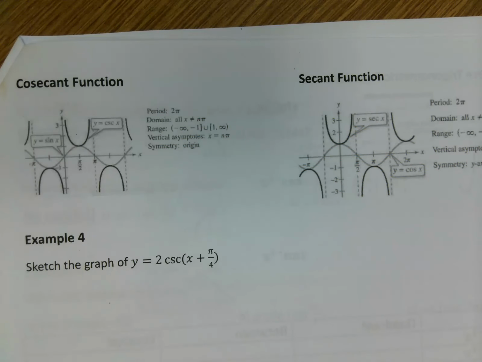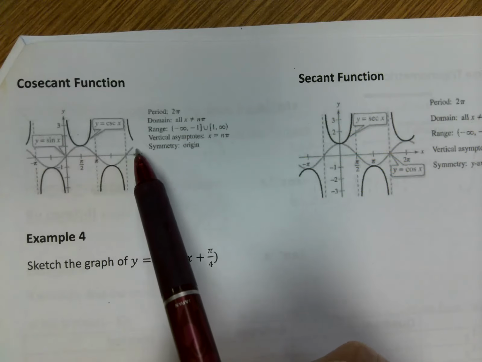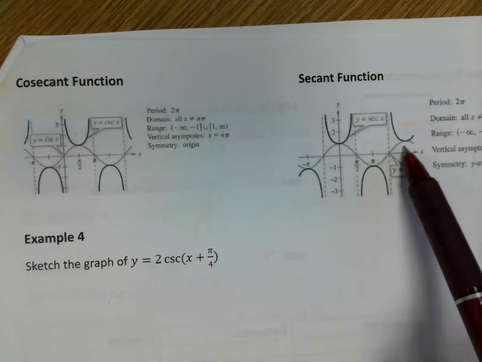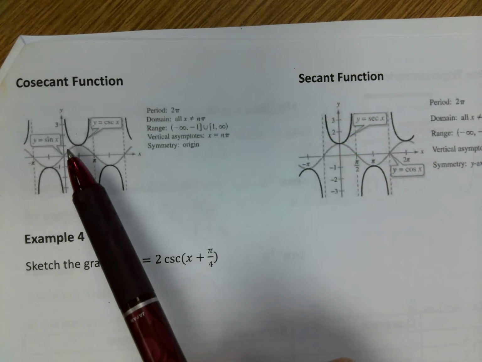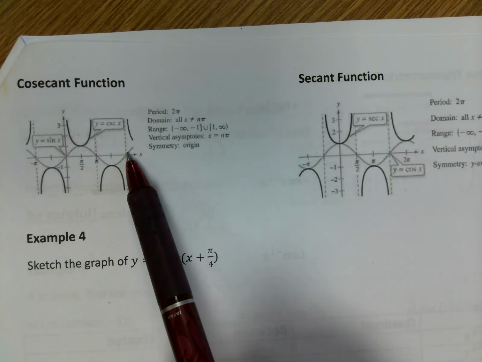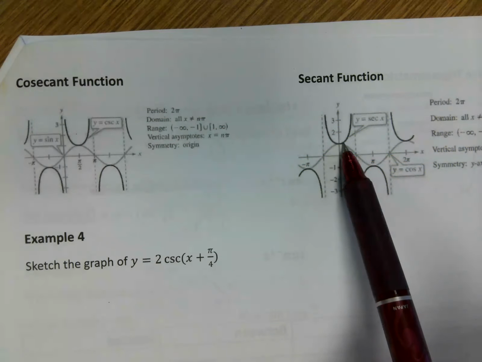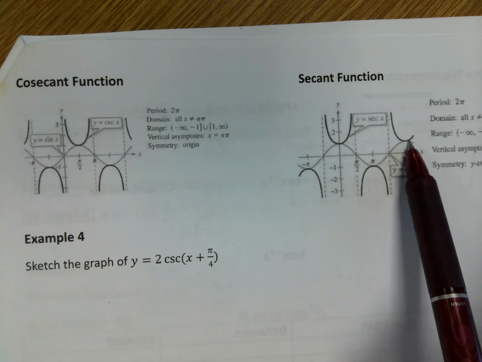And now we have cosecant and secant. Something you notice about cosecant and secant is, because of that reciprocal of sine and cosine, once we know what sine is, again, sine, remember, starts at the origin, goes up and down and back to the center. Cosine starts up and goes down then to the center.